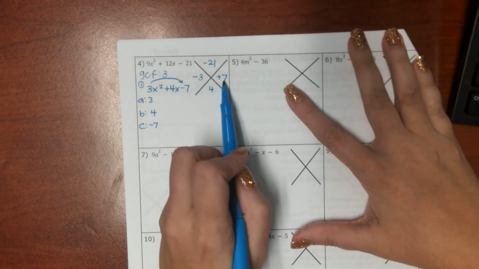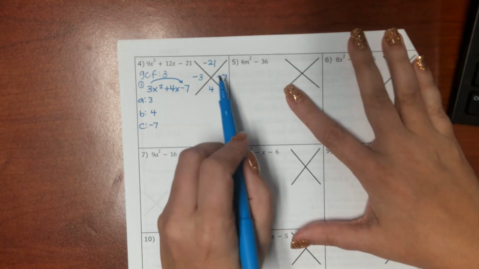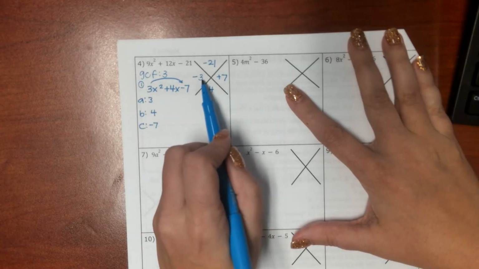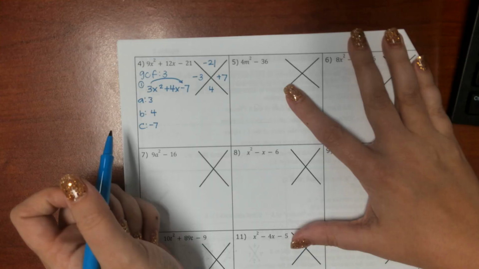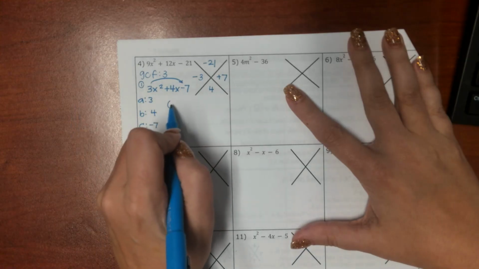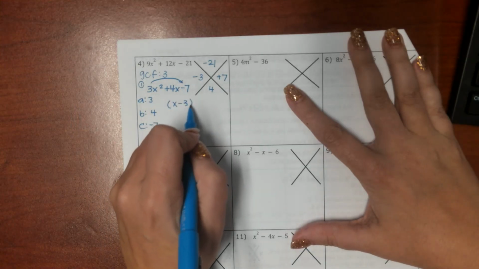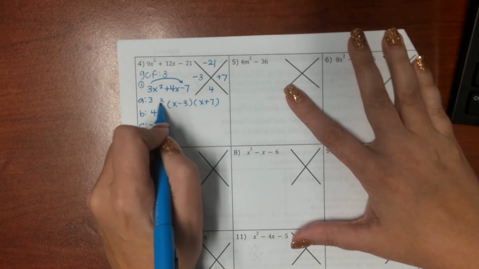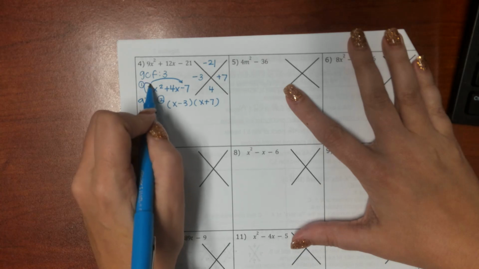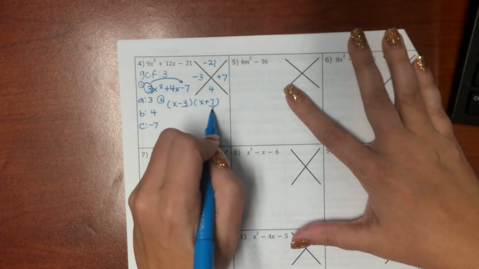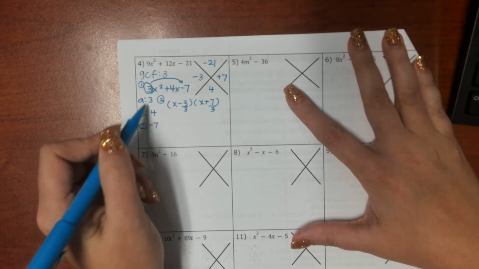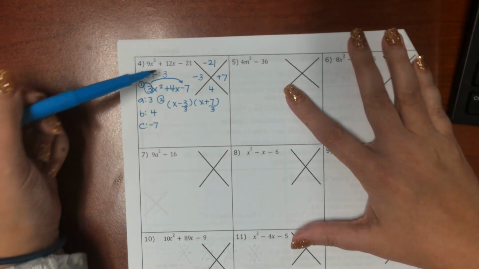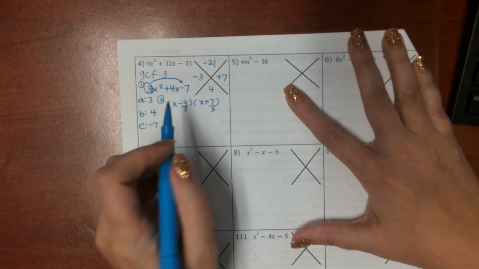So negative 3 times positive 7 gives me negative 21. And then whenever I add these together, that gives me a positive 4. My factors are going to be written then as x minus 3 and x plus 7. Now for step 2, I need to divide by my A value. In this case, I'm going to divide by this 3 because this is still part of what I'm working with. I've pulled out this 3 for my GCF on the top.